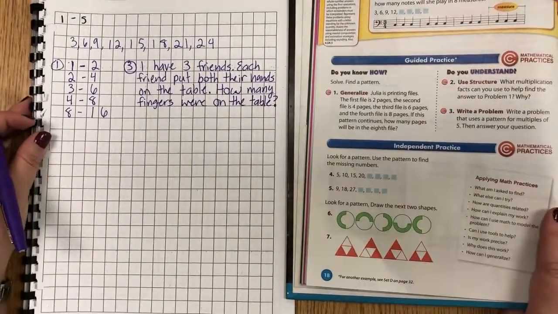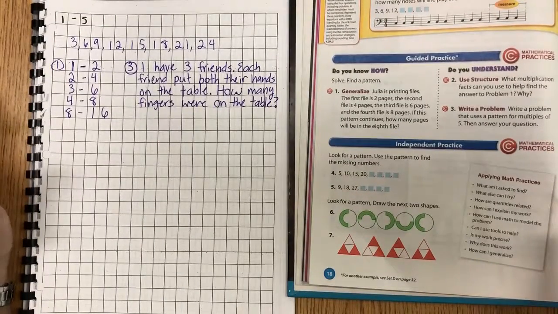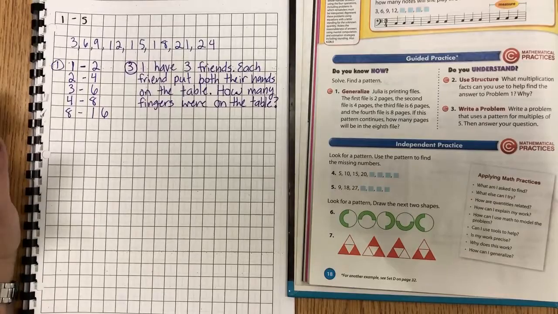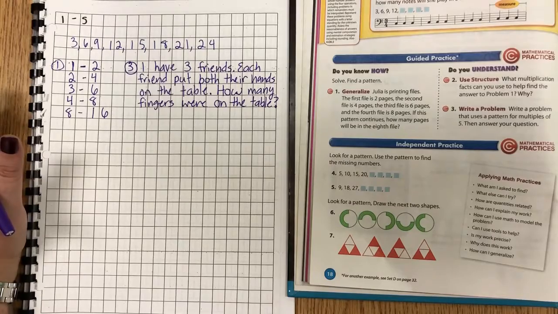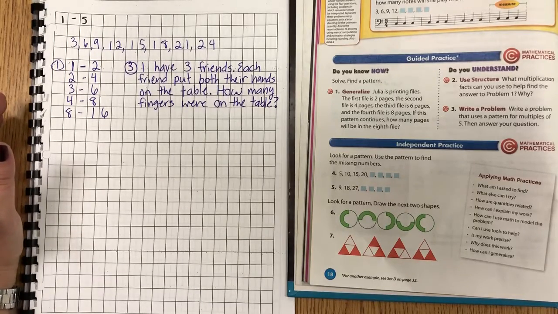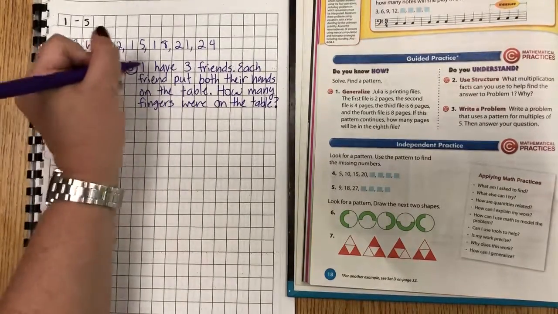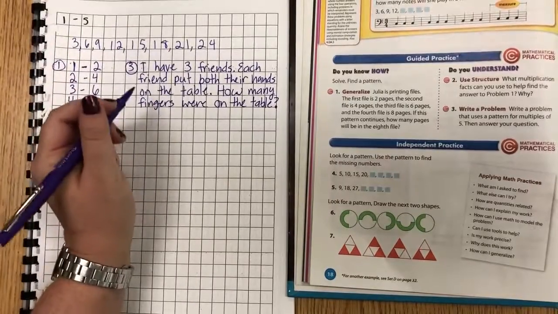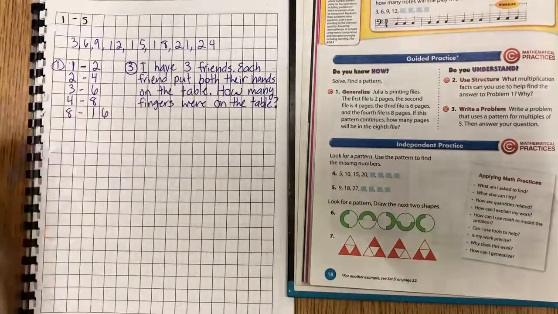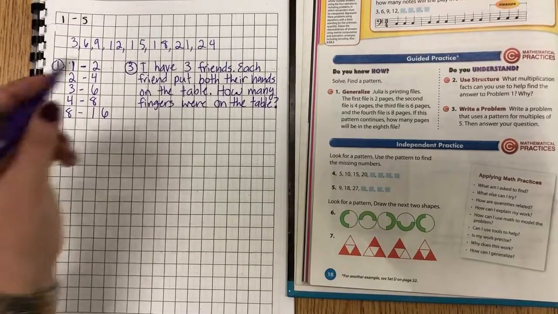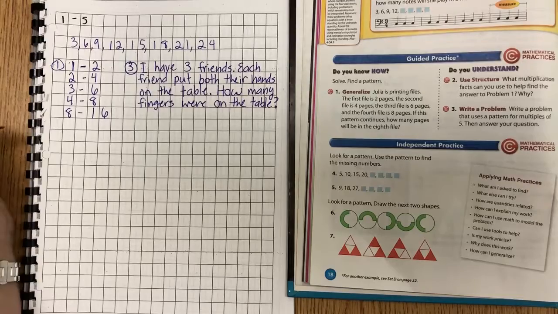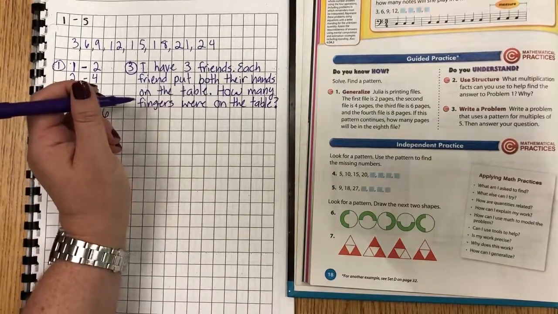So what kind of question did I just ask? What kind of word problem did I just create? What's the multiplication I'm asking you to do? I kind of made it tricky. So think about it. What do we see? Yes. 4 times 2? So you did what we think is going to happen. I said, I have 3 friends, and I said each friend. I didn't say I put them on. I just said my friends put them on. So 3 friends. I made it tricky.